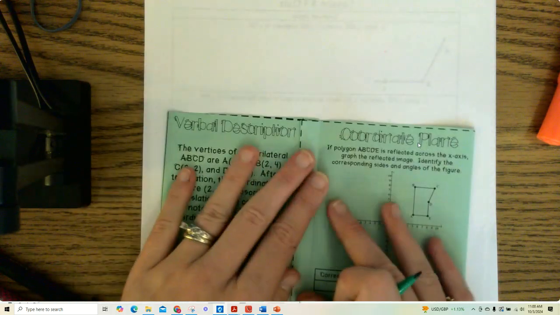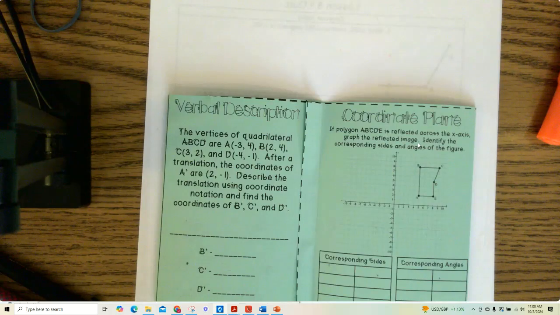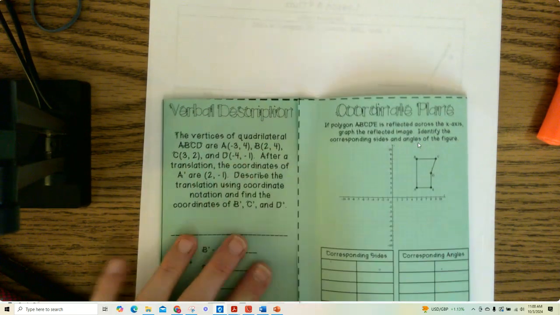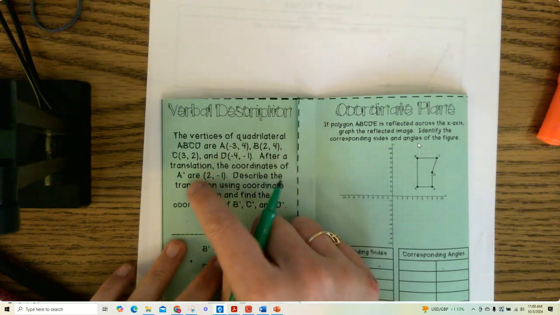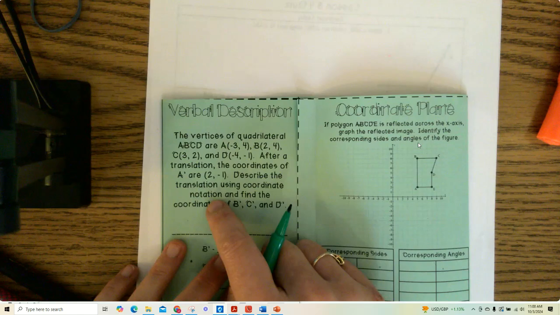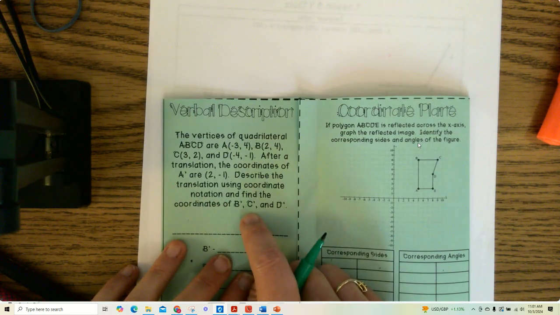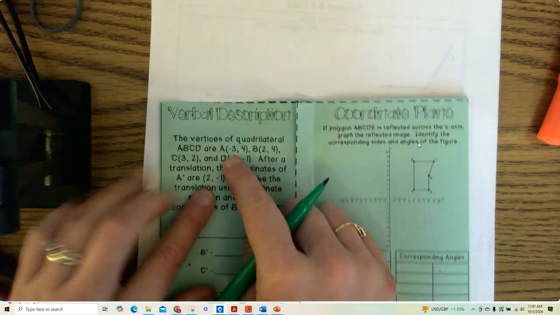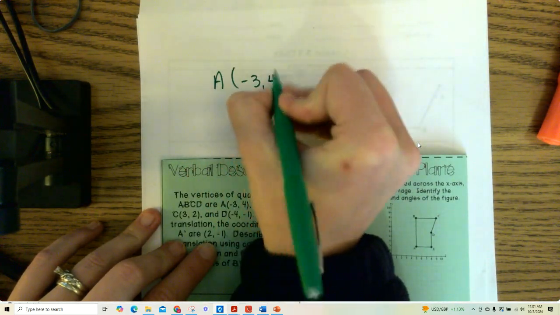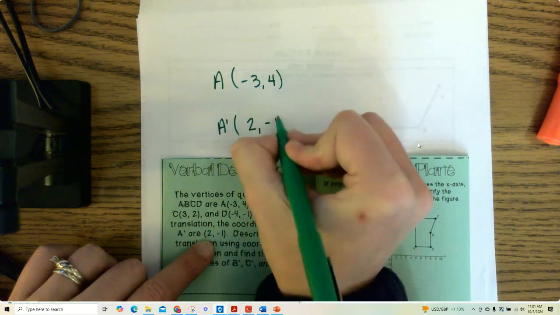So flip over. So now a verbal description. So the vertices of quadrilateral A, B, C, D, and it gives us the points on the coordinate plane where these would be. After translation, the coordinates of A prime are 2, -1. Describe the translation using coordinate notation and find the coordinates of B prime, C prime, and D prime. Okay, so let's look at what happened to A. A went from -3, 4 to 2, -1.